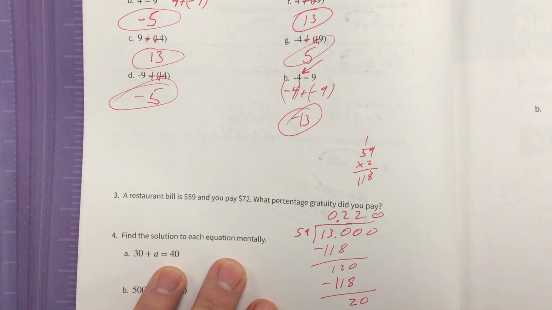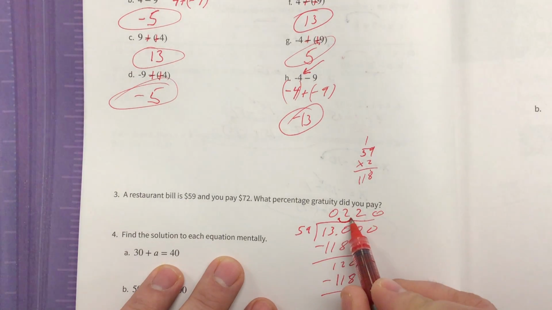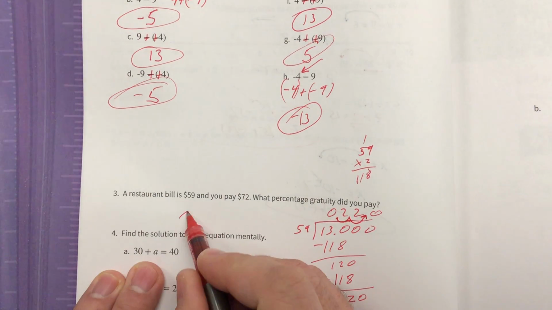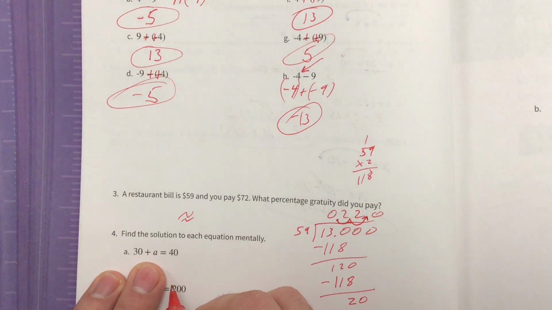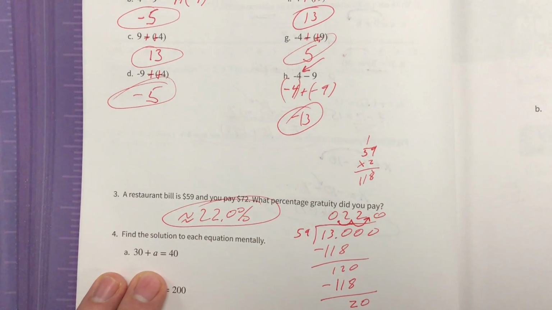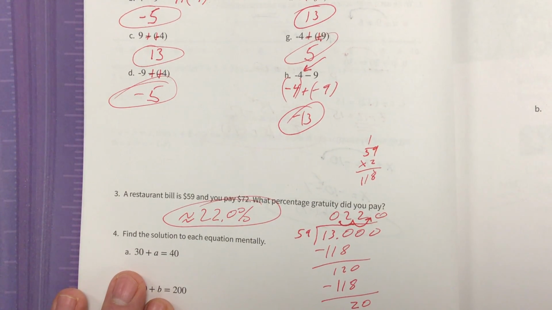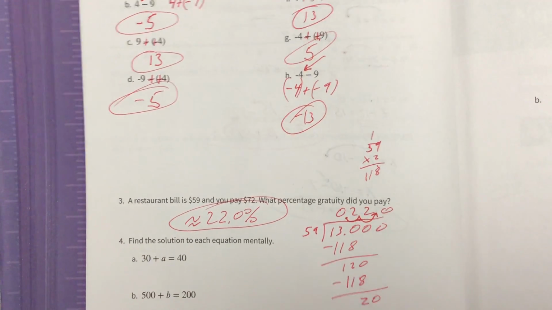And it's not going to come out exact, so we'll stop there. Move the decimal 2 spots. And I'm going to call it about what percent? About 22%. Is that a pretty good tip? You should say about, because it's not exact. This does keep going on.